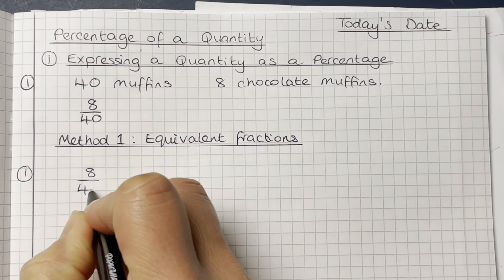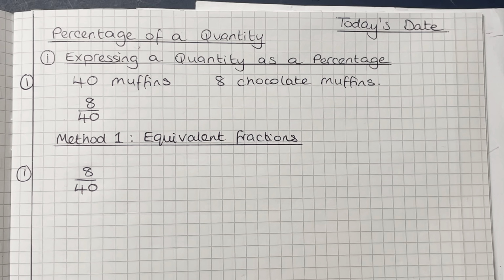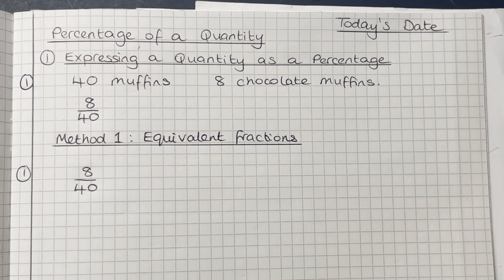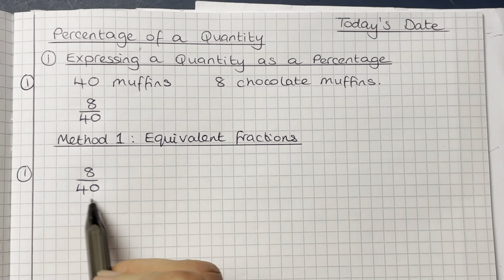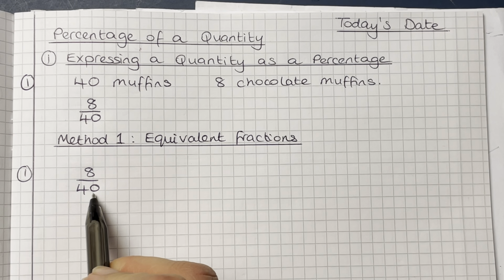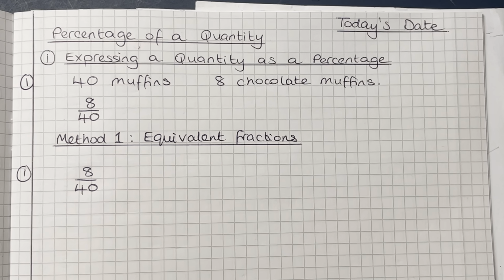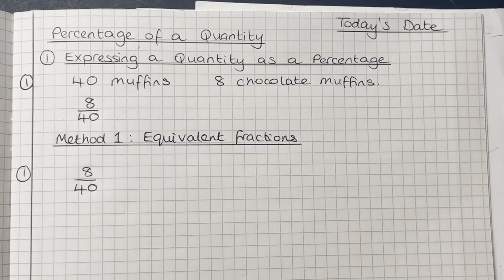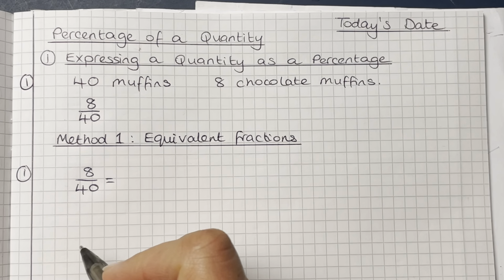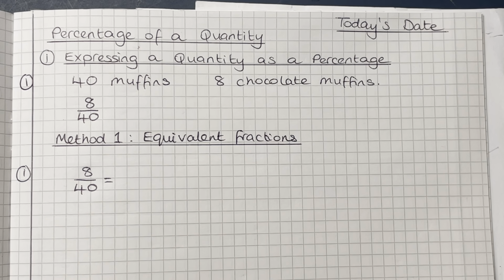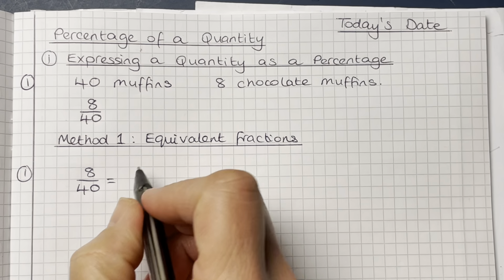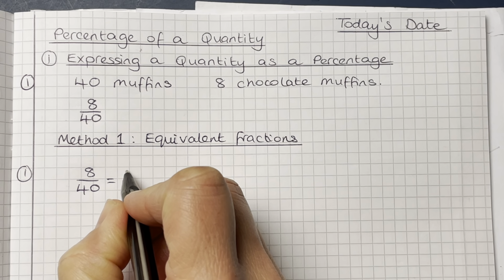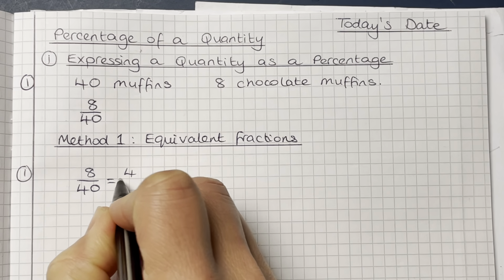I've got 8 over 40. It's a little bit tricky, isn't it? Because I've got to think about how I can get from 40 to 100. Let's start by simplifying it. So I know, if nothing else, that both of these numbers are even numbers, and therefore I can divide them both by 2. You probably can see that something else I could do as well, but let's just start with that.